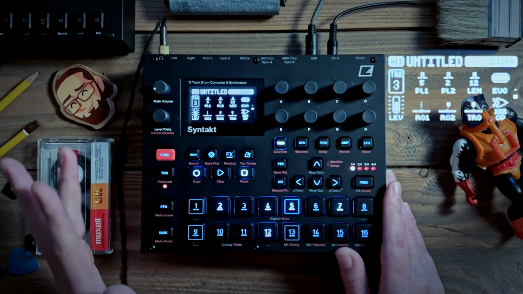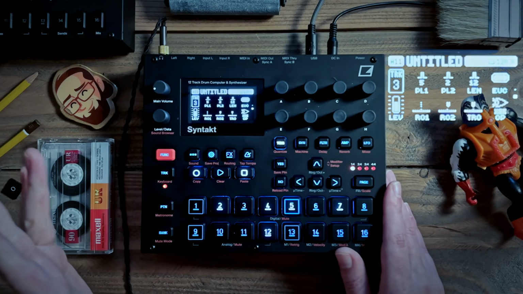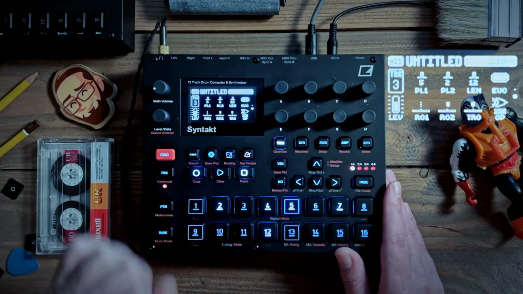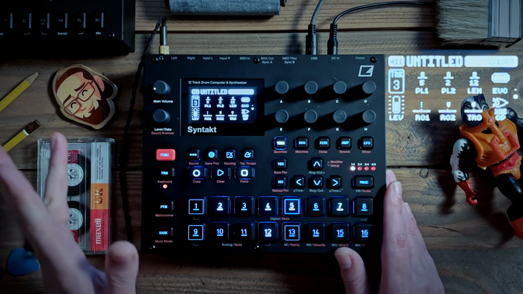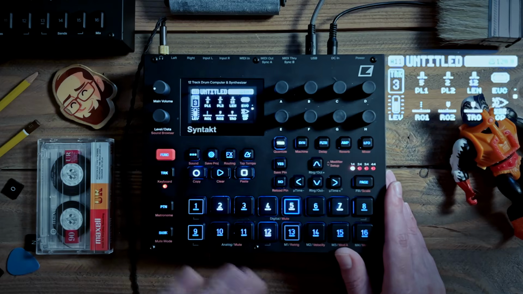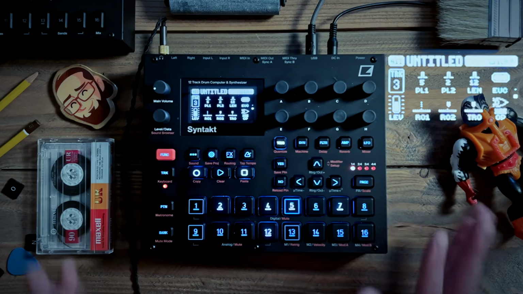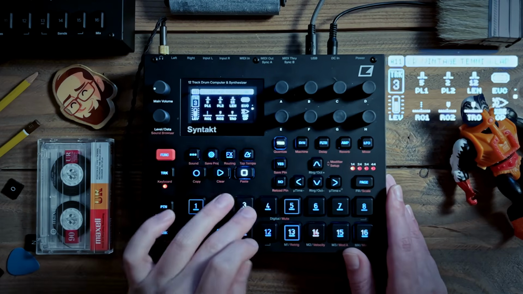This is also my main usage of the Euclidean sequencer. I really like using it for percussion and then just playing it against this straight beat. You can get these really nice grooves going on.